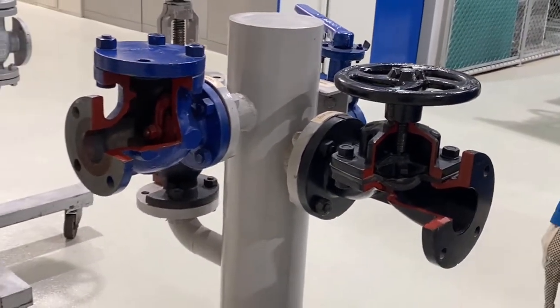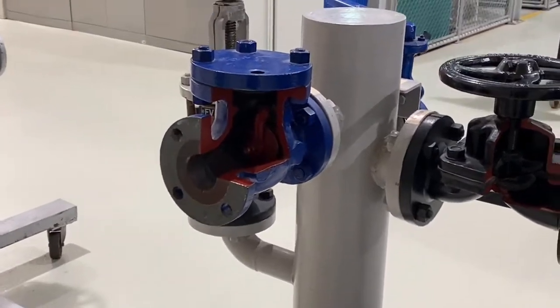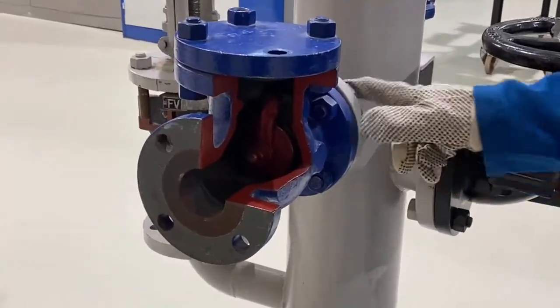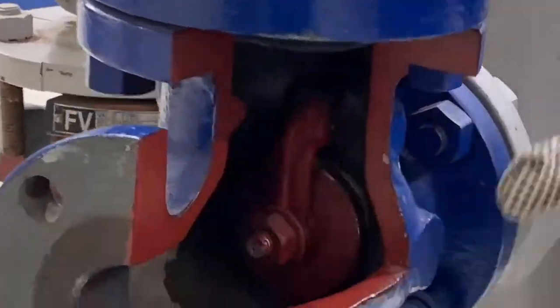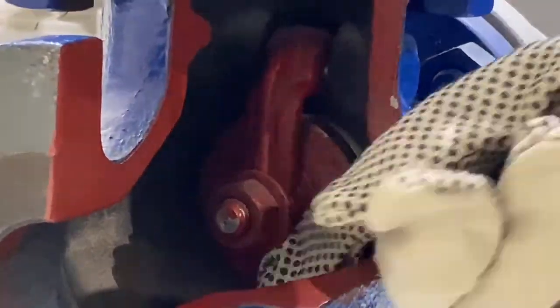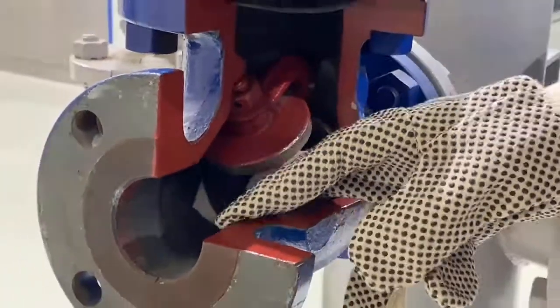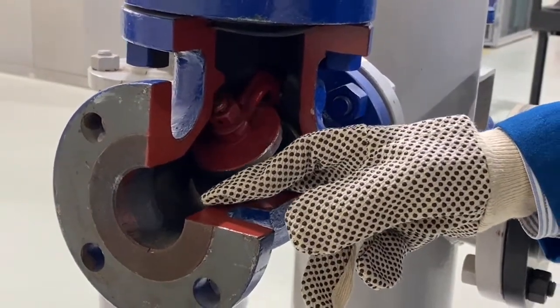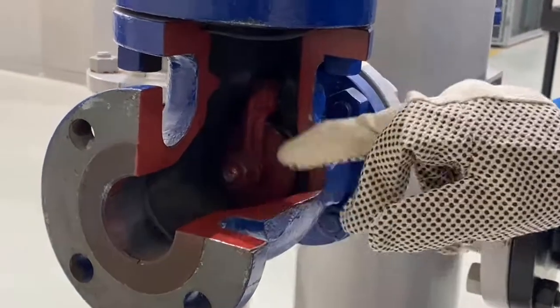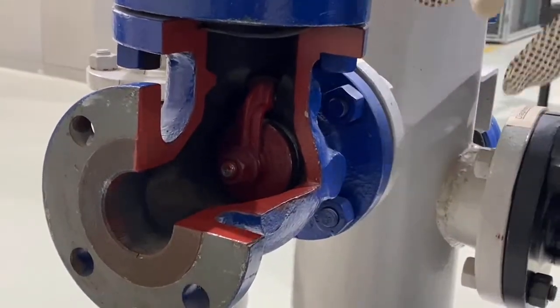Now we have another valve which is a unidirectional or one directional valve, known as the check valve. It will allow the flow only in one direction. The force of the flow will keep it open, and based on the flow rate, this will go up and down. If the flow is reversed, it will not allow the flow to go through.